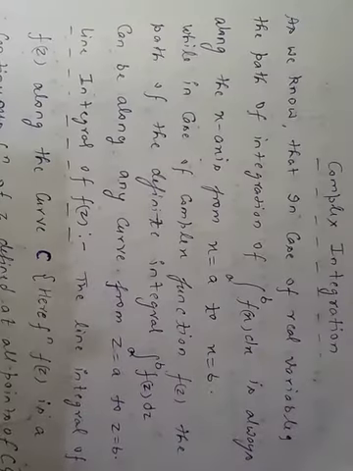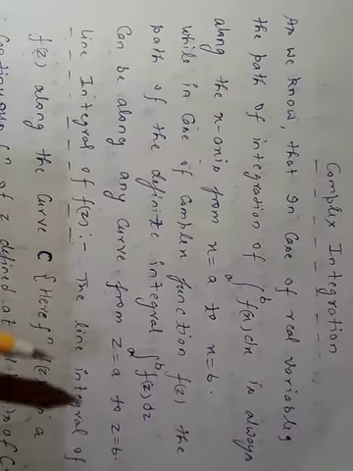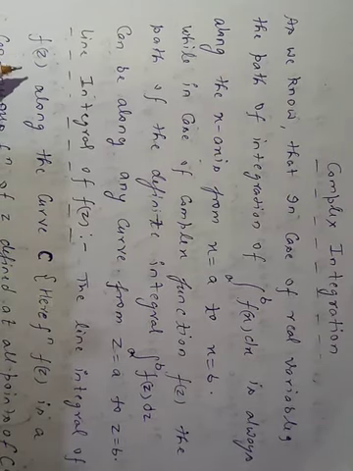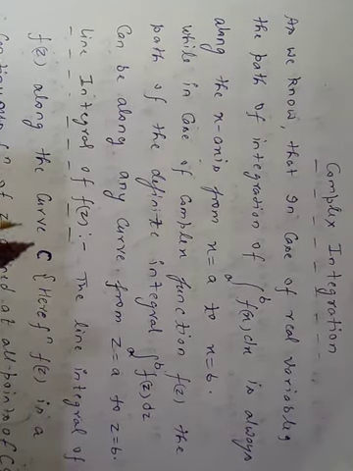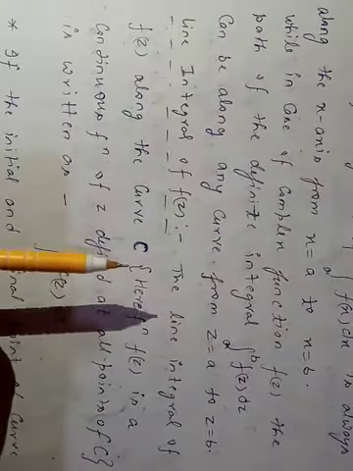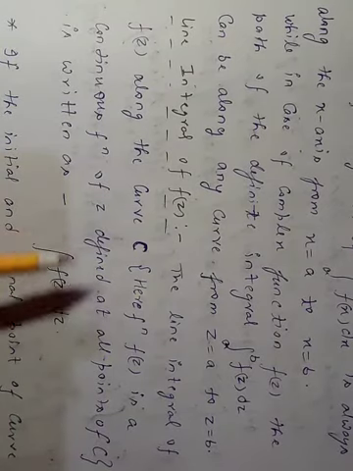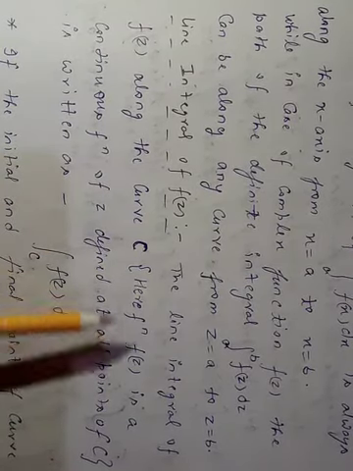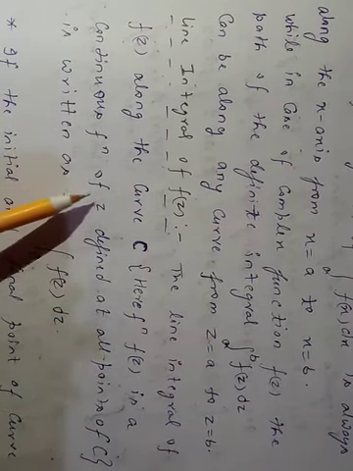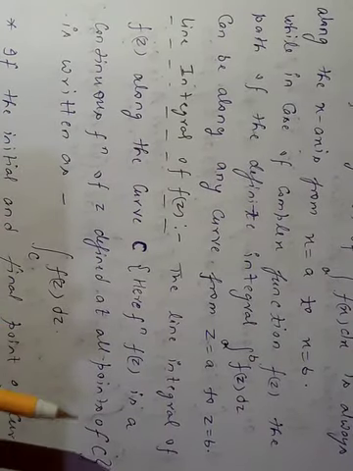Now what do we mean by line integral of f(z)? The line integral of a complex valued function f(z), along any curve c, is given by the line integral over c of f(z) dz, and it is written this way. Here function f(z) is a continuous function of z which is defined at all points of the curve c. The curve may be closed or may not be closed, and it is written in this way.